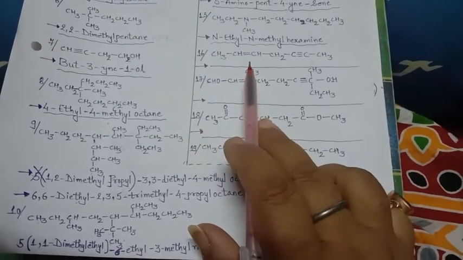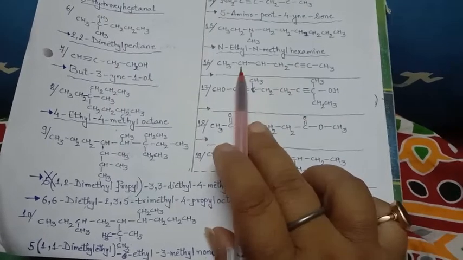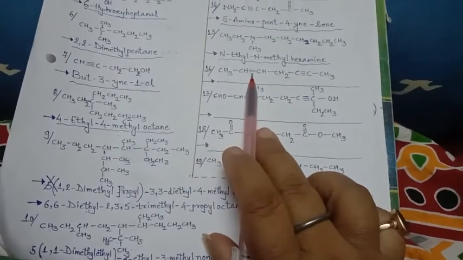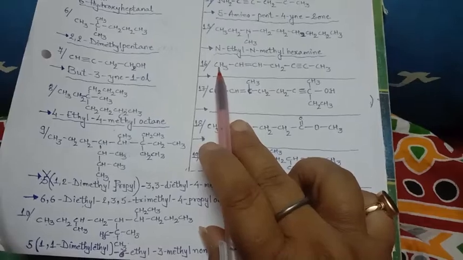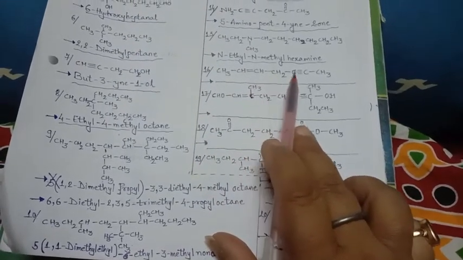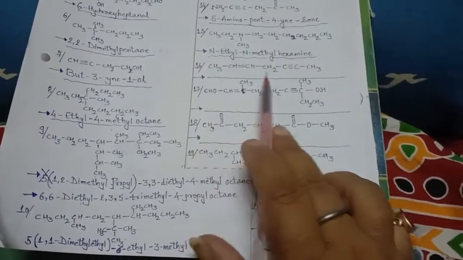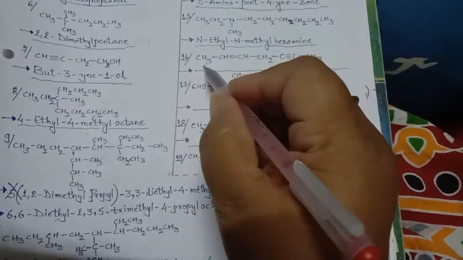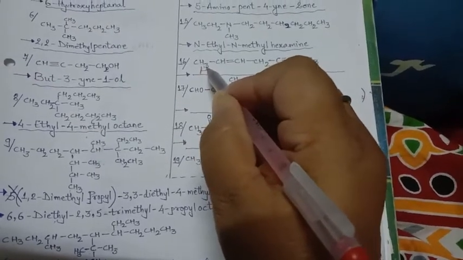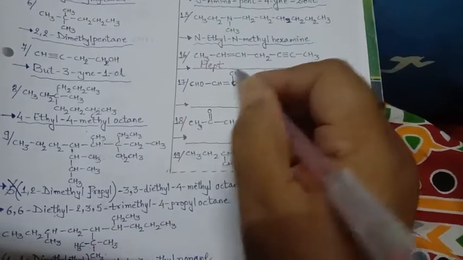So one rule is there: when a double bond and a triple bond are both present, the double bond will be given preference first. So our numbering will start from the left hand side. So here 1, 2, 3, 4, 5, 6 and 7. Branches are not there, so the parent word will be used: 7 carbon, so hept.